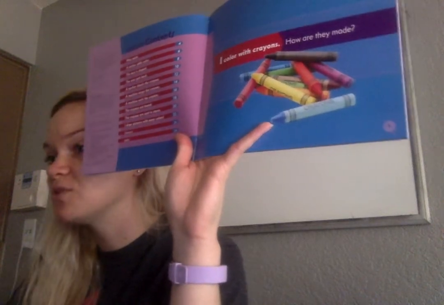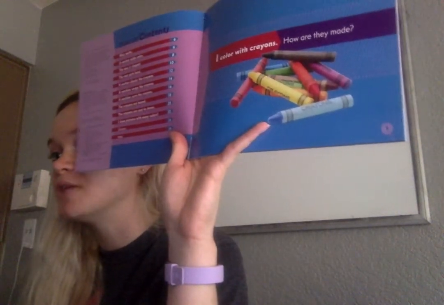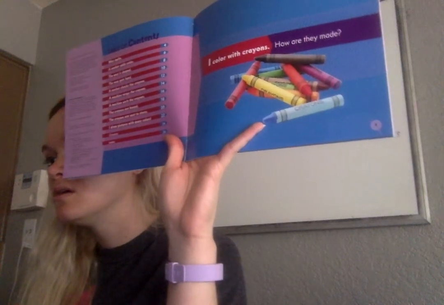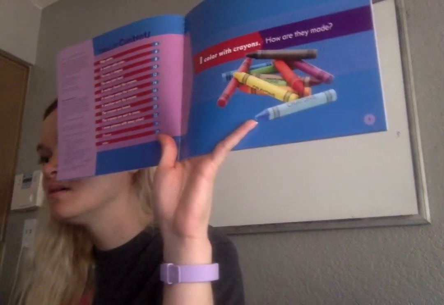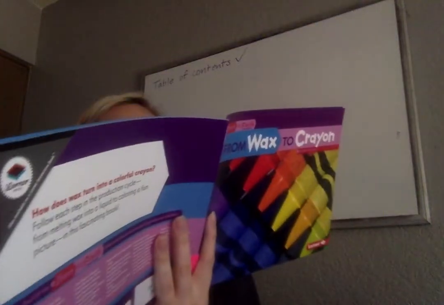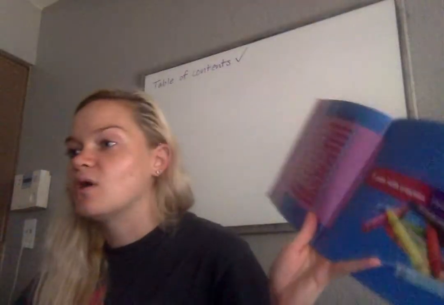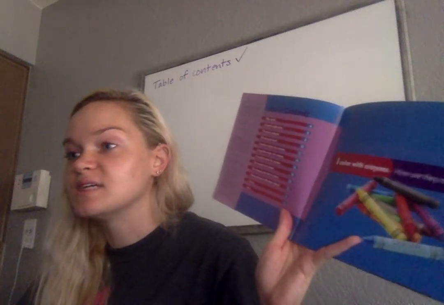Kind of like chapters, okay. So what if I was looking for something specific? What could I do, Danny? Read the table of contents. You read your table of contents. So let's say on here, I only wanted to learn about how the wax is shaped. I could just go look here for the page number, okay? So our table of contents just tells us where something is in the book. That's it, okay? So we can find things easier.